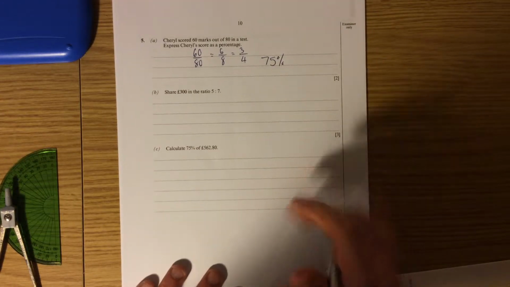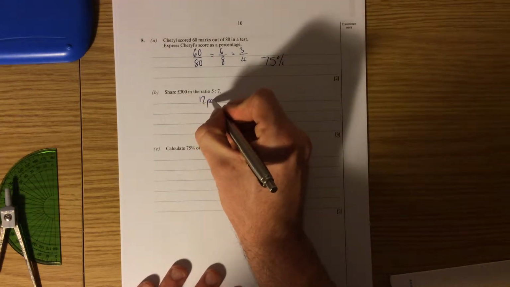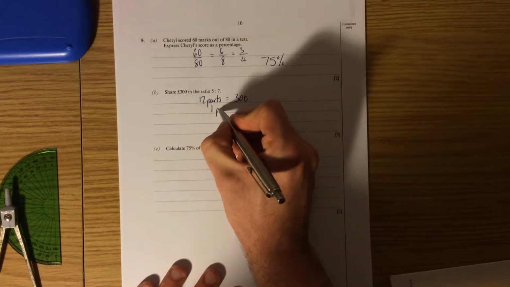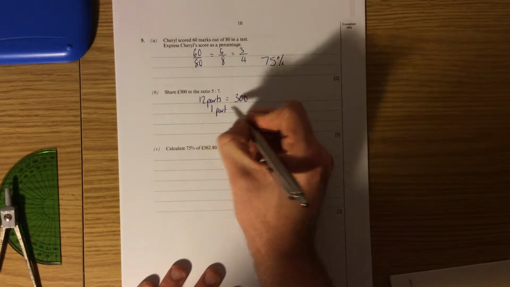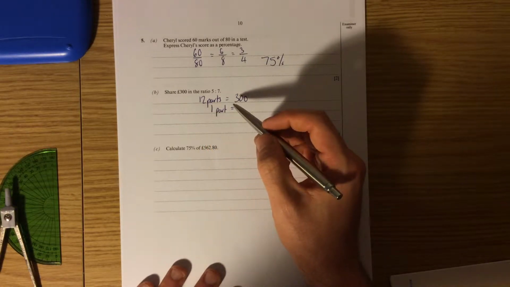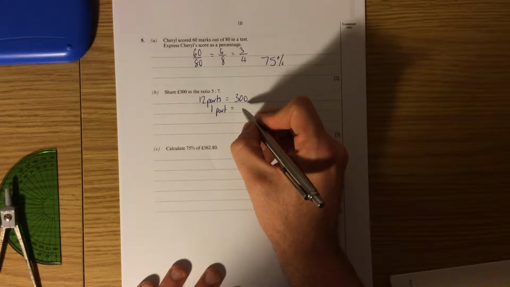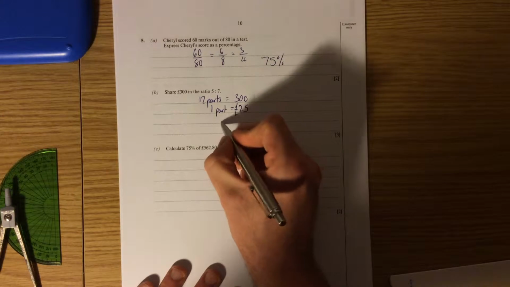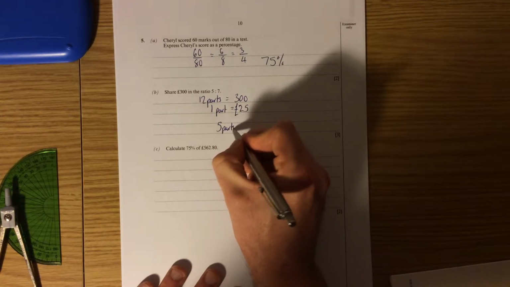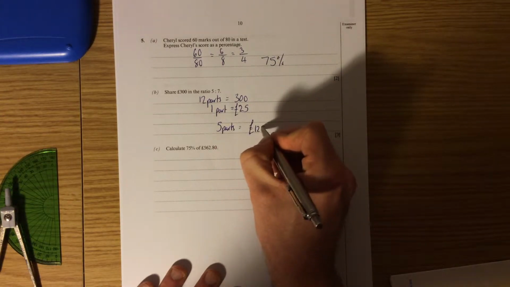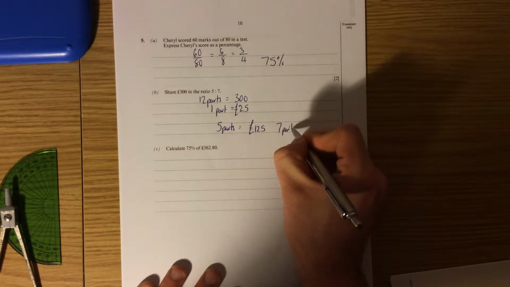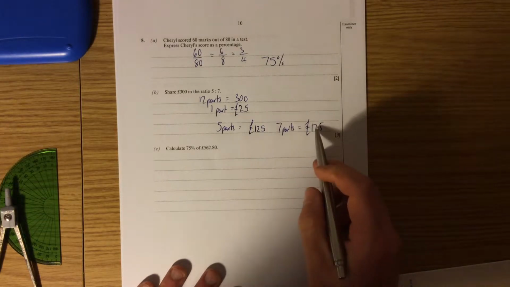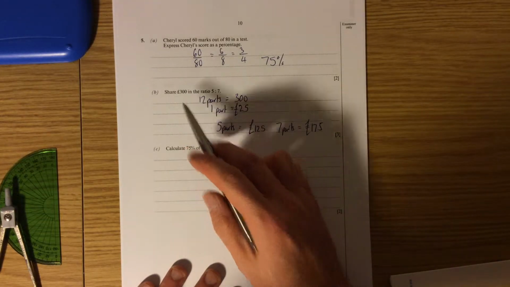Share 300 in the ratio 5 to 7. So altogether I have 12 parts from 5 plus 7, which are worth £300. Divide that 300 by 12 and I find out that one part is worth £25. So then 5 parts will be 25 times 5, which is 125. And 7 parts will be 25 times 7, which is 175. Remember to check that these two numbers add up to the original starting value.